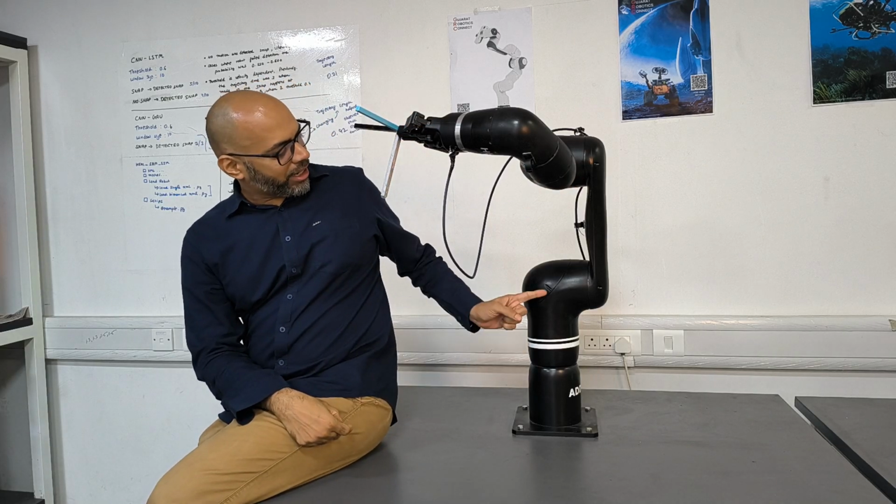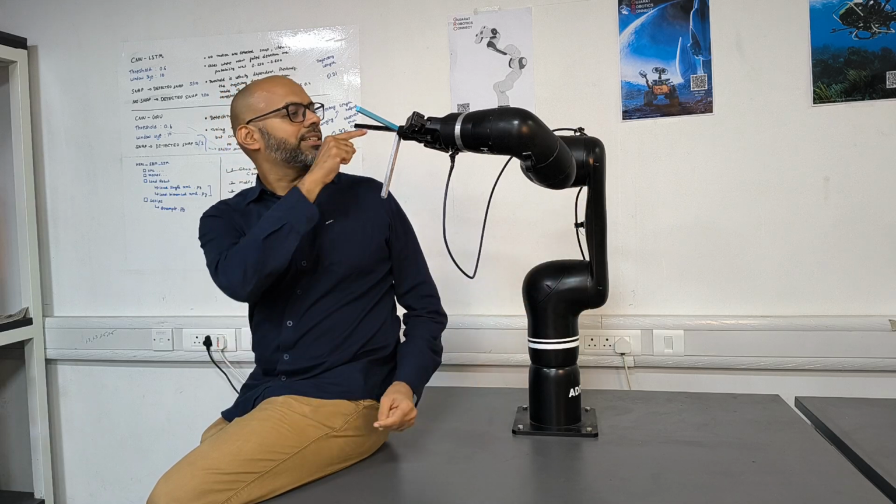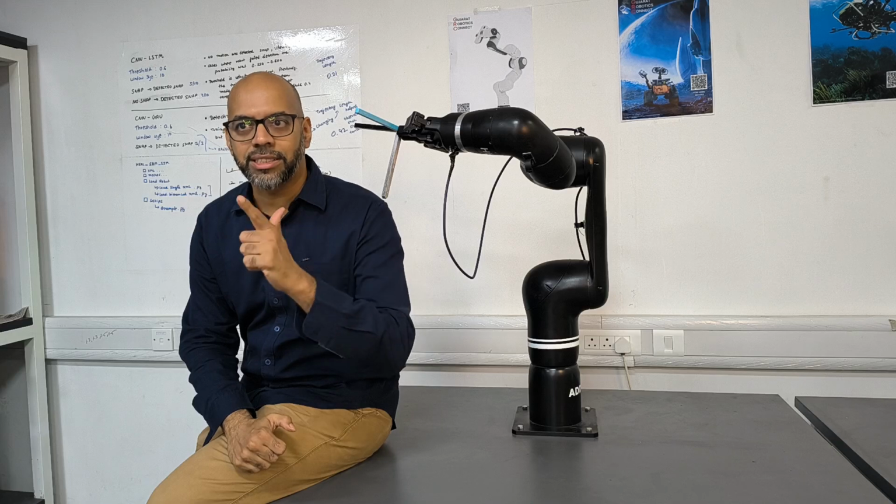And when you take into account the specific distances and you want the end tip coordinates, there you get into homogeneous transformations. So that's what we will do next, rotation matrices and homogeneous transformations.